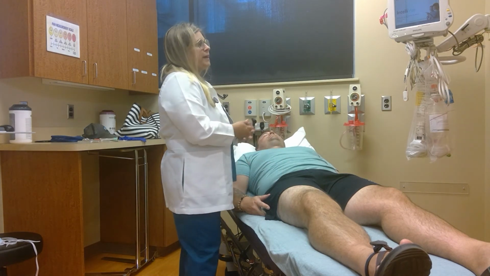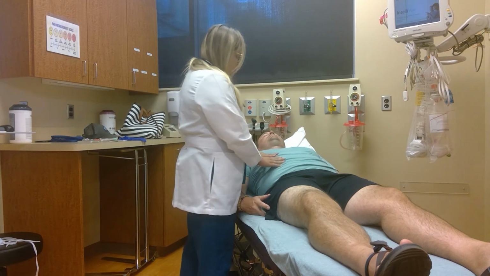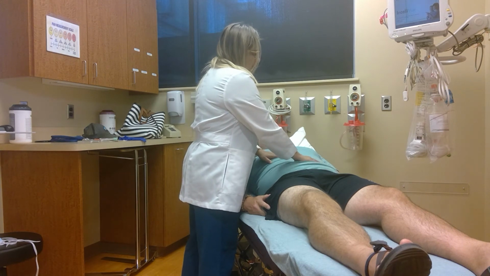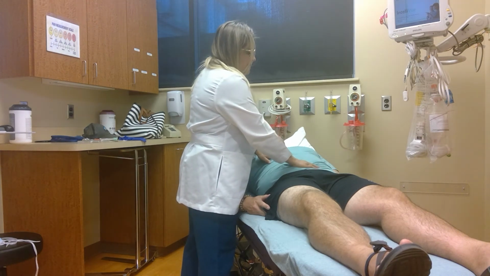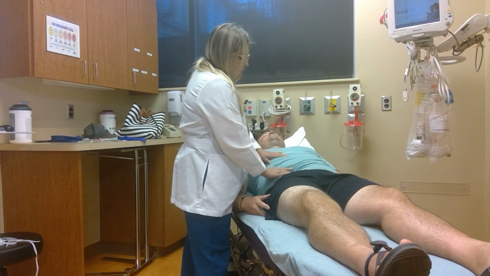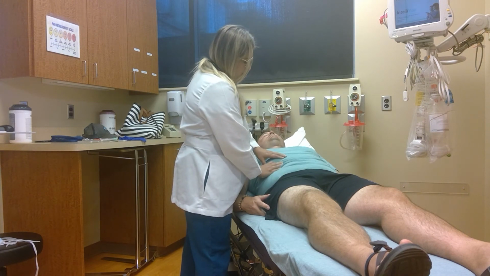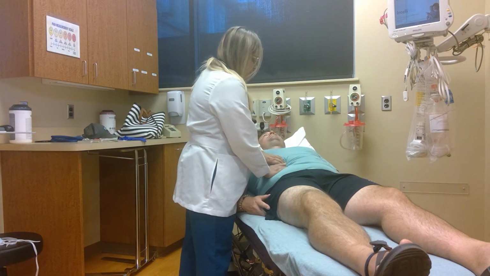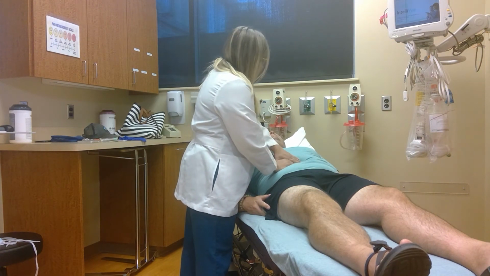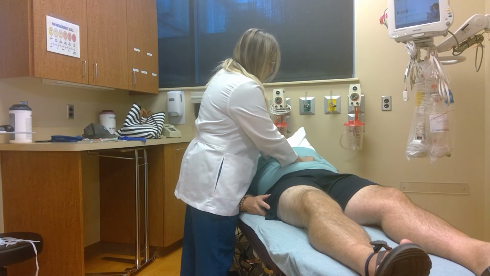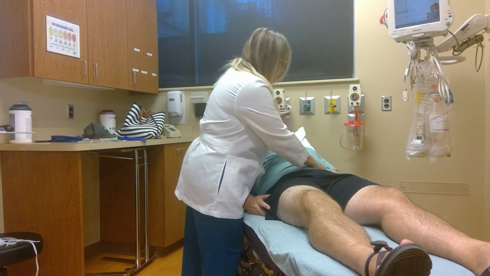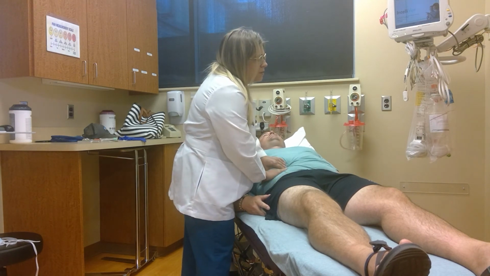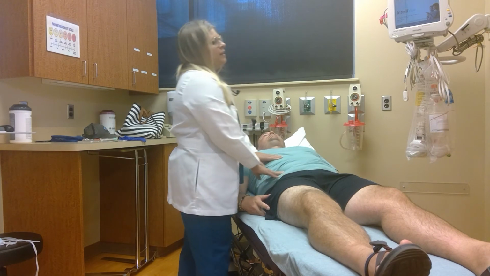And now I'm going to go ahead and palpate the abdomen. First, I'm going to do some light palpation. Make sure the patient doesn't have any significant tenderness. Again, checking for masses, locating. Does that feel okay? Mm-hmm. All right, and now we're going to go ahead and do some deep palpation. Good. Does that feel all right? Yep. Okay, good. All right, good.